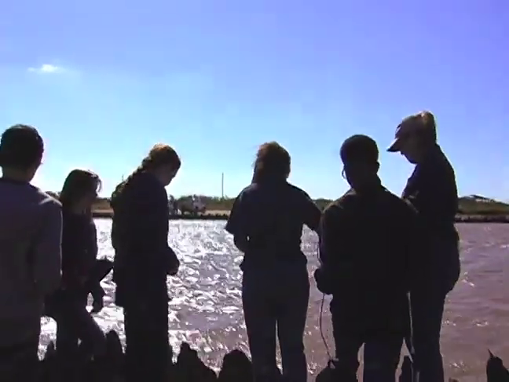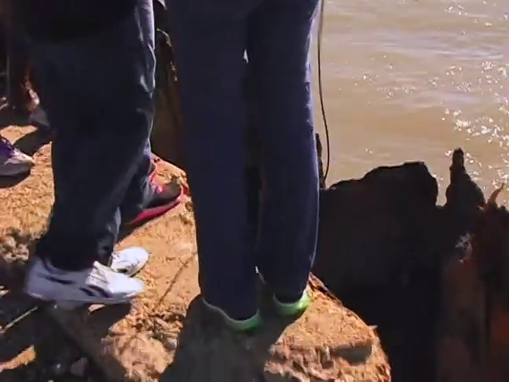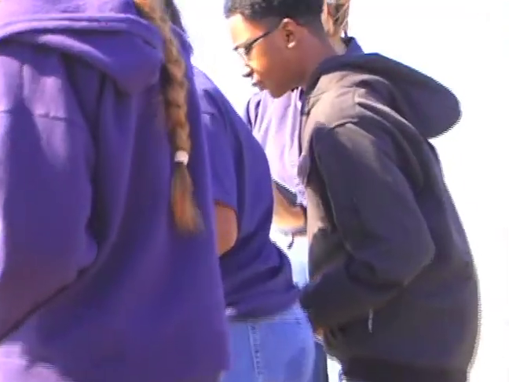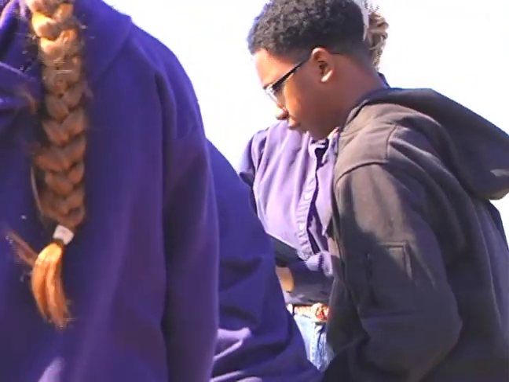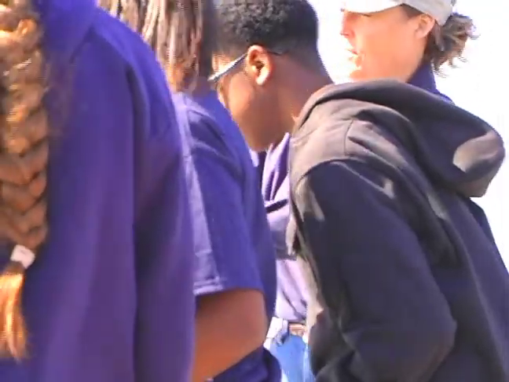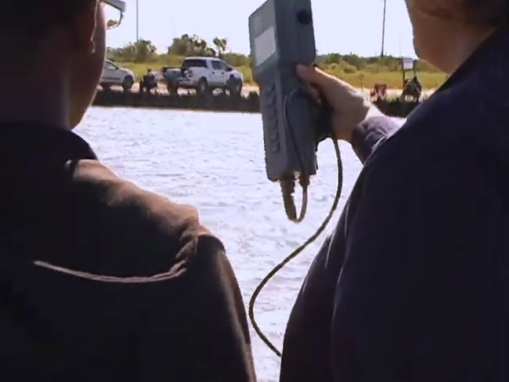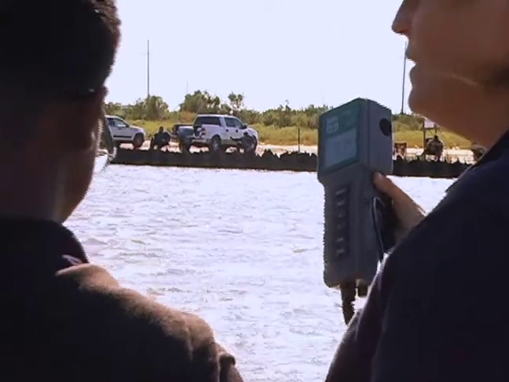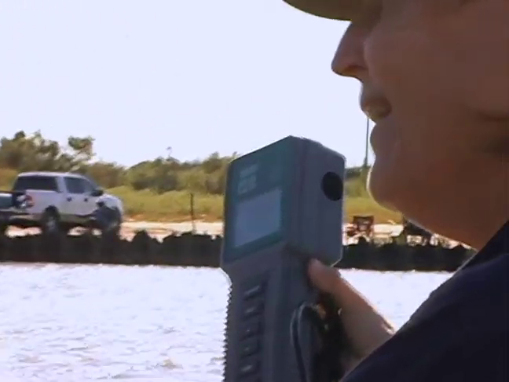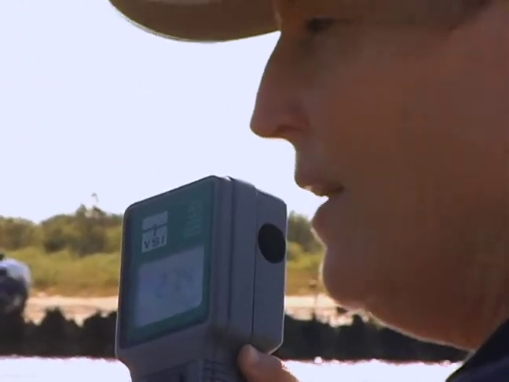Now here, hold that out there a little bit. Can you lower it down into the water? Just put it just a little bit deeper. All right, we're gonna watch, see what it says. And it's reading, oh, this is interesting. What number do you see now? 27.4. That's interesting that it changed between there and there.